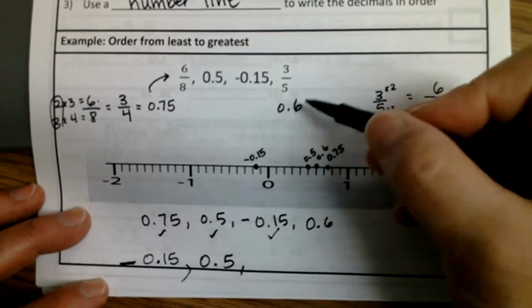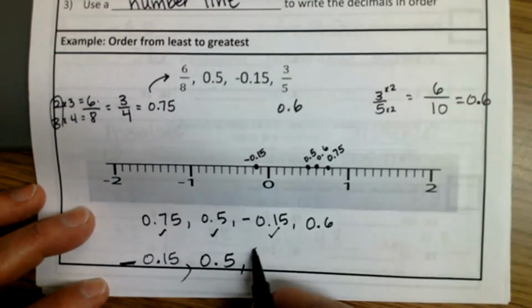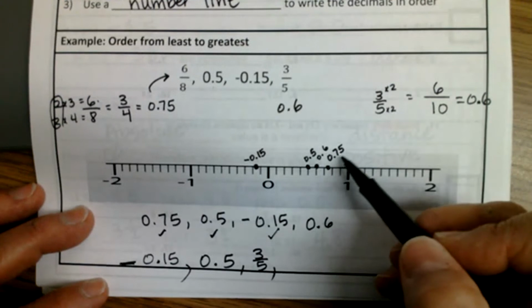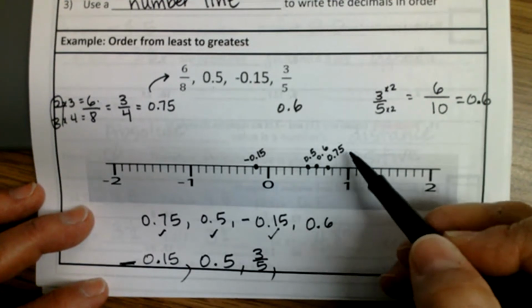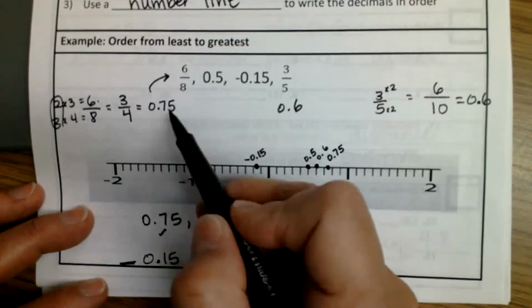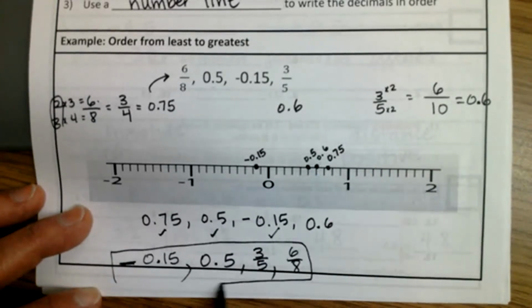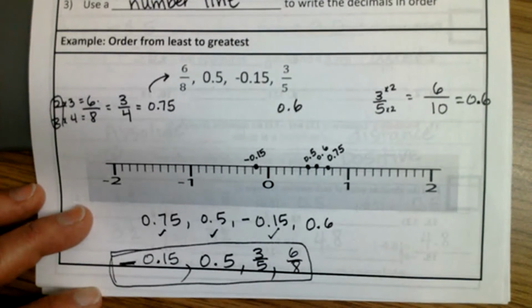Then 0.6. 0.6 was my 3/5, so I'm going to write 3/5. Then last but not least, the greatest number on this number line is 0.75. That was my 6/8, so I'm going to put 6/8. So there would be the answer. If I have to put these numbers in order from least to greatest, negative 0.15 is the least, then comes 0.5, then comes 3/5, and last, the greatest number is 6/8.